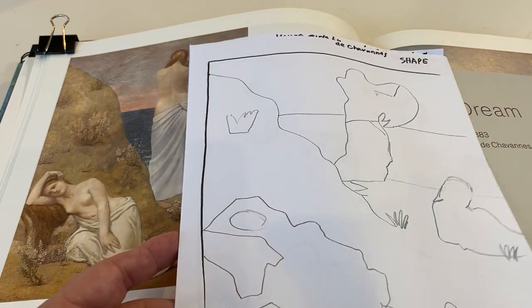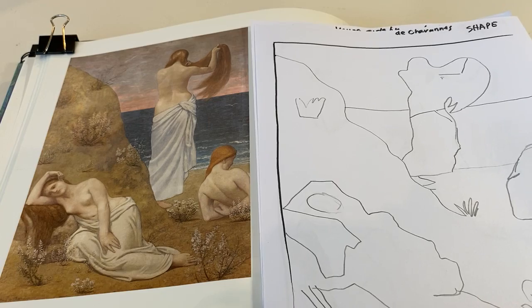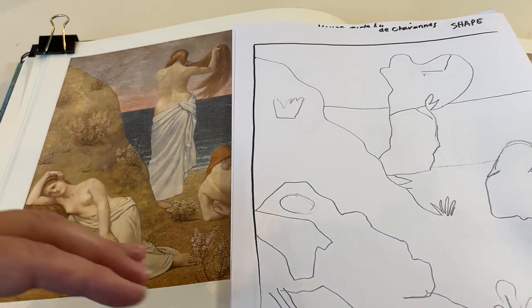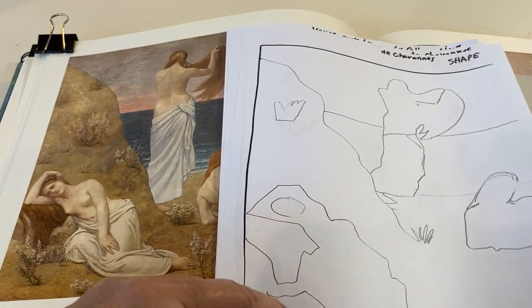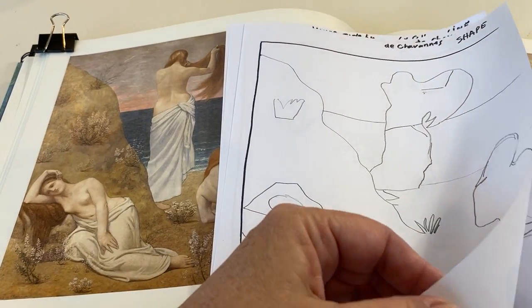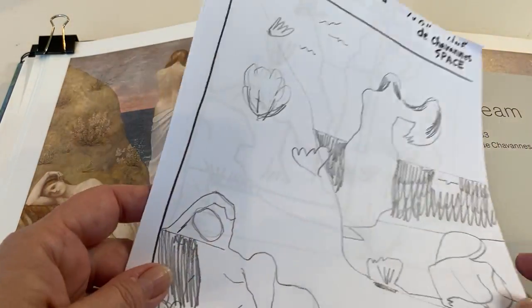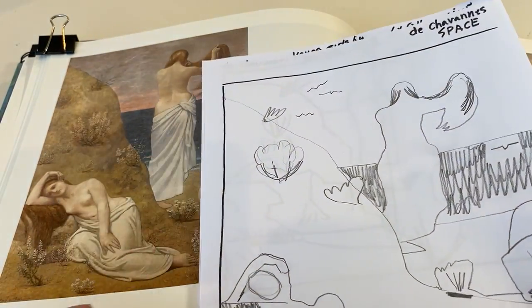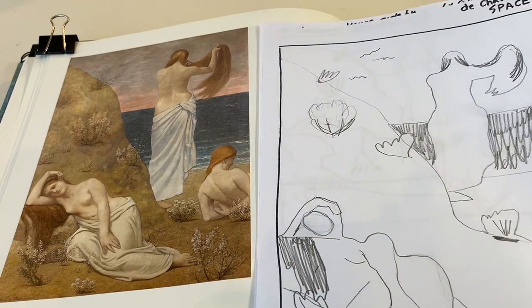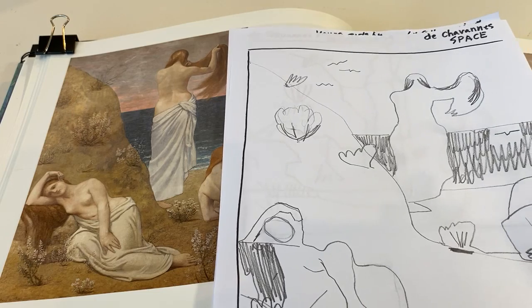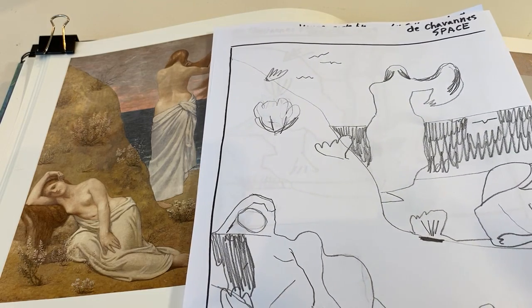This is it broken down into large shapes. Mine is not exact. Like I said, I did mine in a rush. And you can slow down, of course, and you should. I'm drawing on copy paper. You could do this on index cards. So do something quickly. And here is the spatial one.